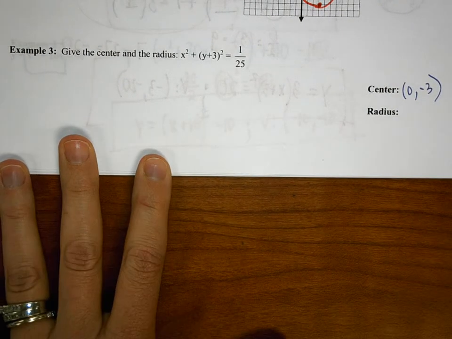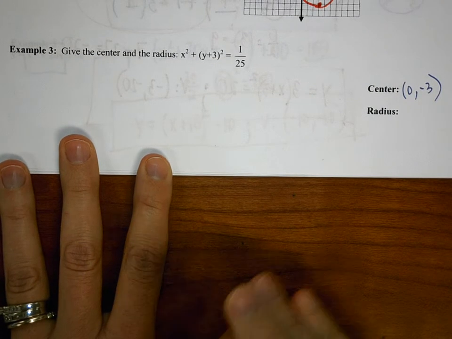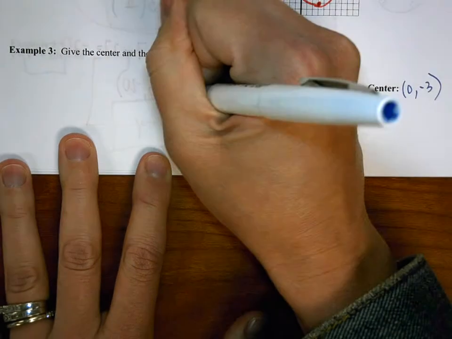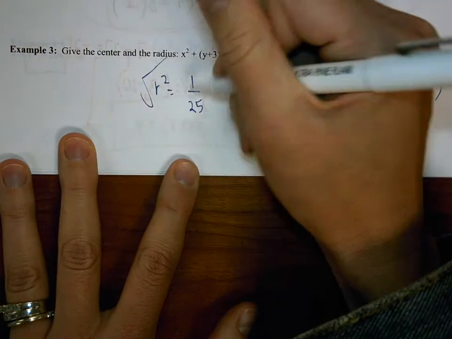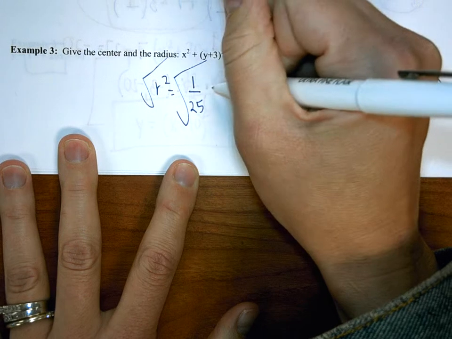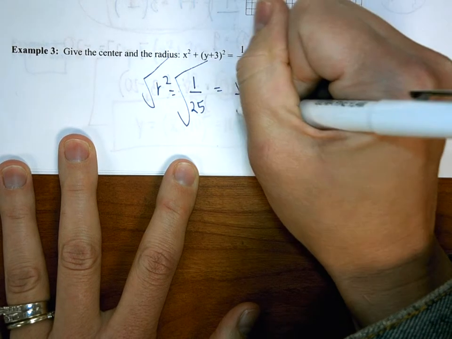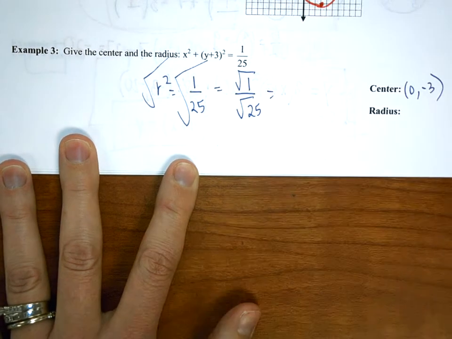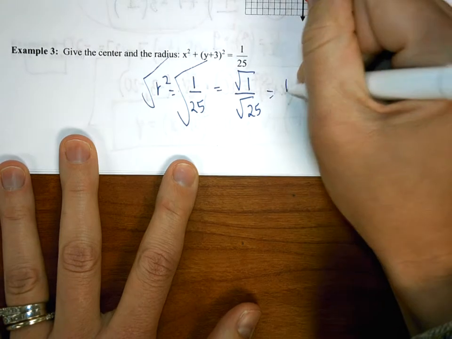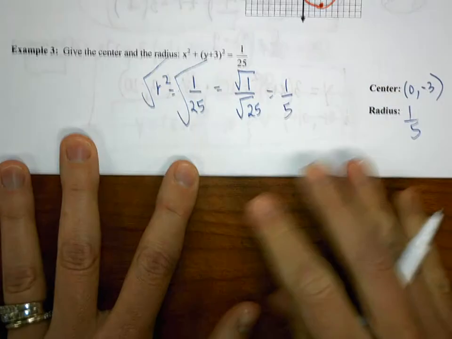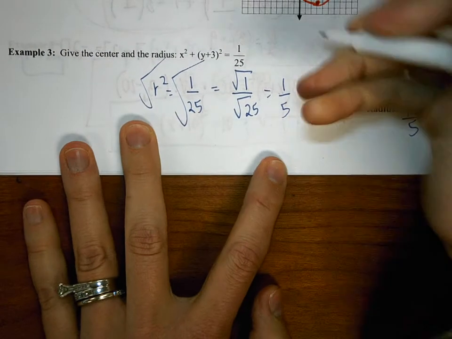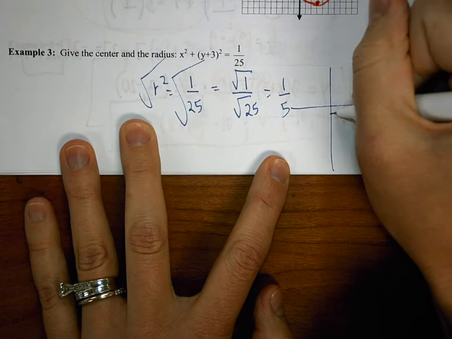Again, on this one, r squared equals 1 over 25. So what do I do in order to get r by itself? Square root both sides. Now remember, when you're square rooting this side, it's the square root of 1 over the square root of 25. What is the square root of 1? 1, and the square root of 25 is 5. So that's 1/5.